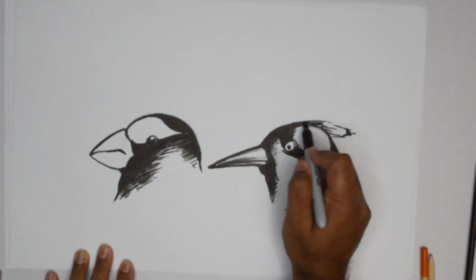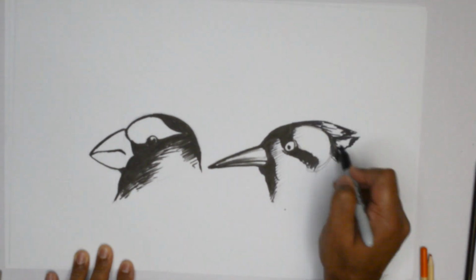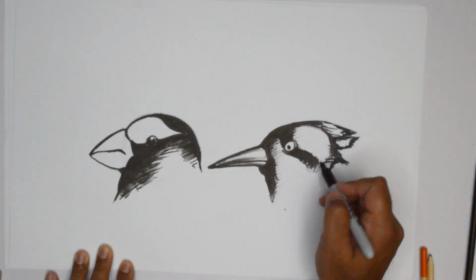So two types of beaks, and we just threw in some information about these wondrous creatures.